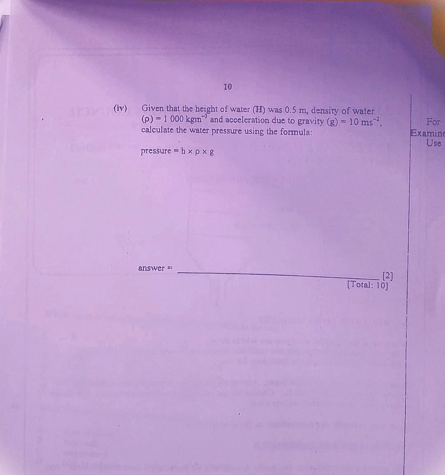On part 4, we are given that the height of water, which is H, was 0.5 meters. The density of water was 1,000 kilograms per cubic meter. And acceleration due to gravity is equal to 10 meters per second squared. We're supposed to calculate the water pressure using the formula: pressure is equal to height times density times acceleration due to gravity.